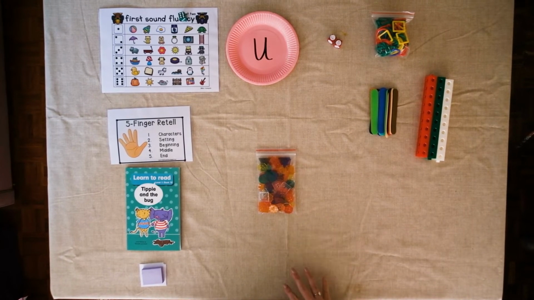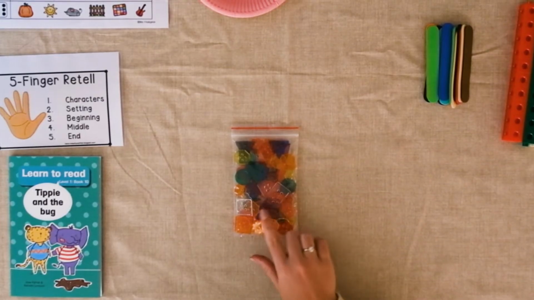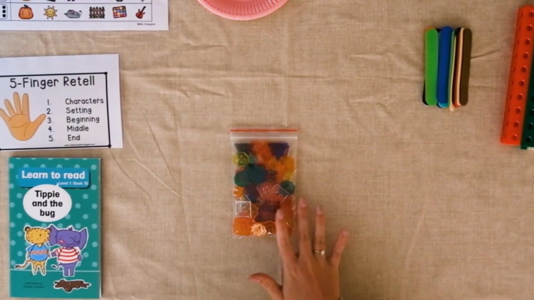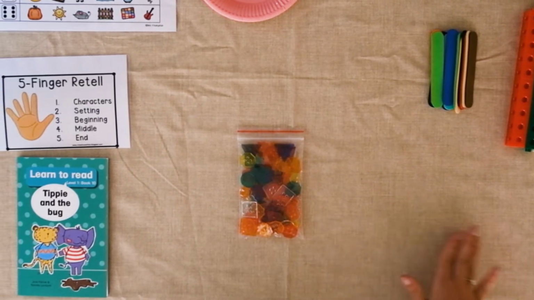These shape buttons can be used for sorting or for doing patterns. Because they have shapes, use the opportunity to also practice shape vocabulary. So you could do a triangle, square, circle, and then triangle, square, circle.